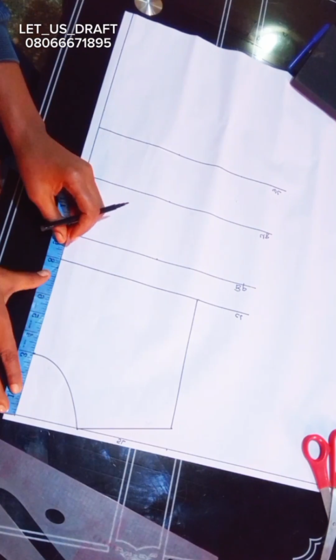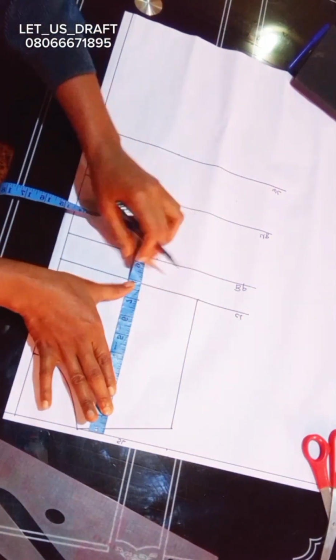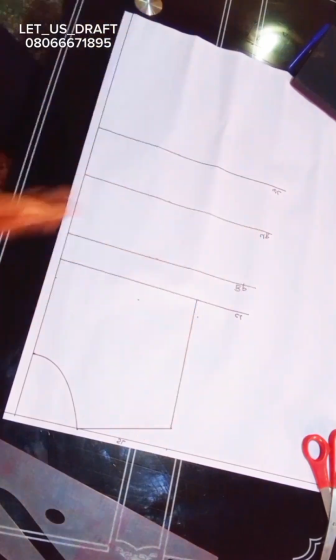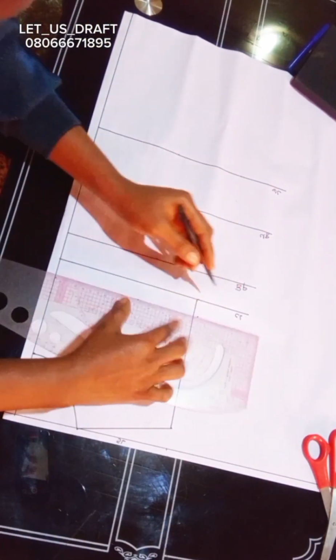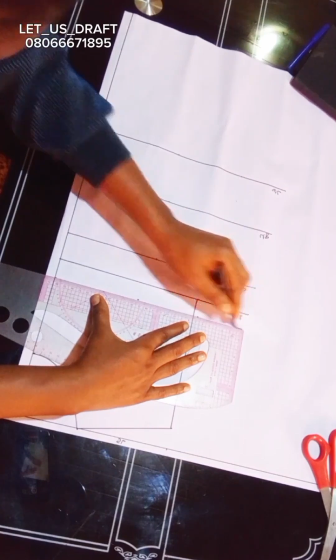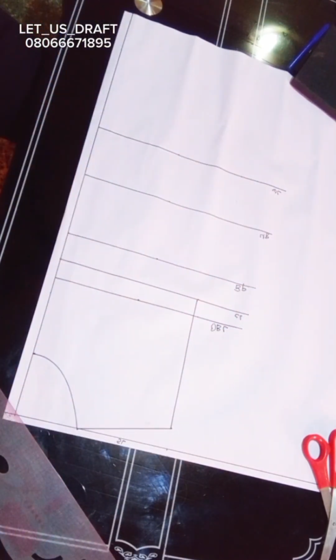I made use of 7 inches. Yours could be 8 inches or 6 inches. Okay, but you know this style depends on what you want, how deep you want it to be. So I made use of 7 inches here, and after getting the line I will label it OBL, that's over bust line.